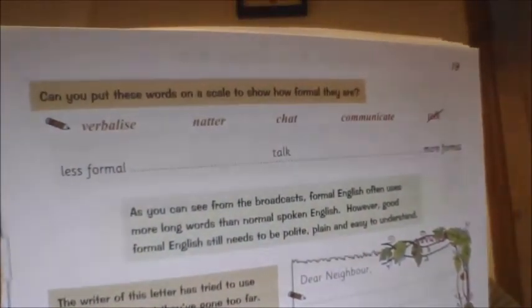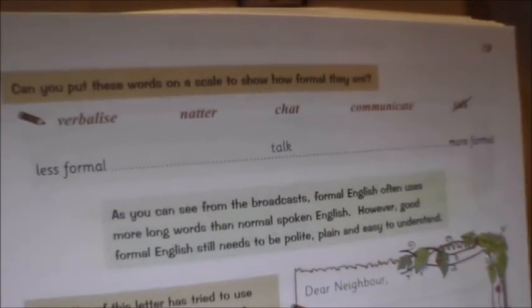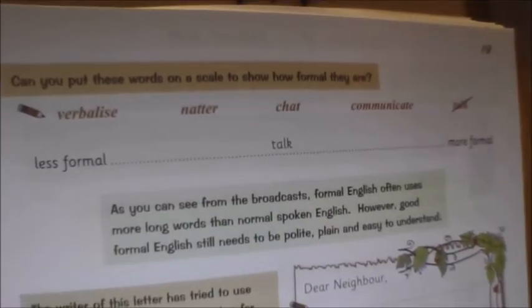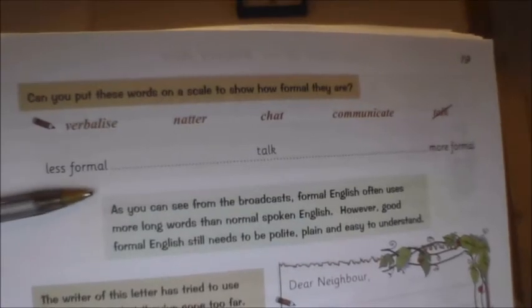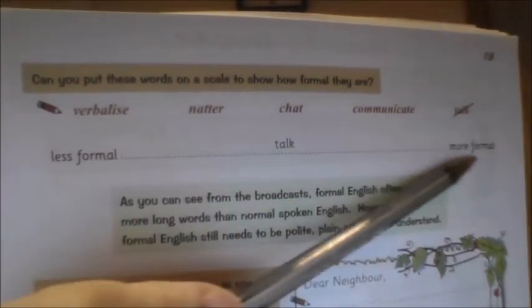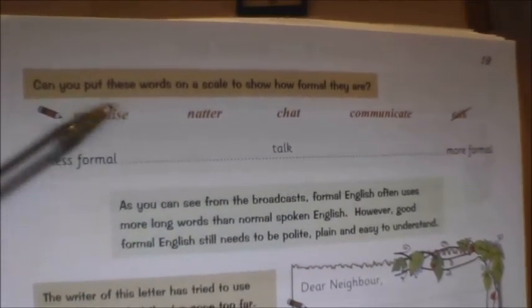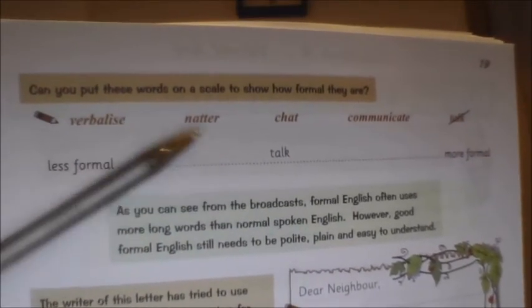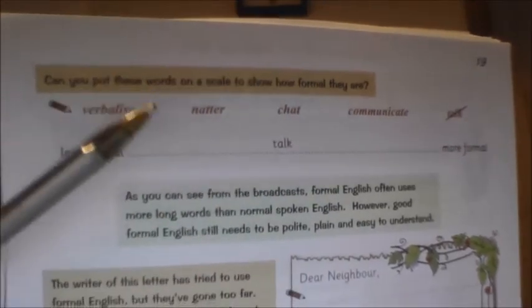Okay, and then the next bit, it gives you some words across the top here. Now you might want to have a look at some of these on the dictionary. Okay, so you've got, put them on a scale. So this side here is the least formal, and this is the most formal. So you've got verbalise, natter, chat, and communicate.